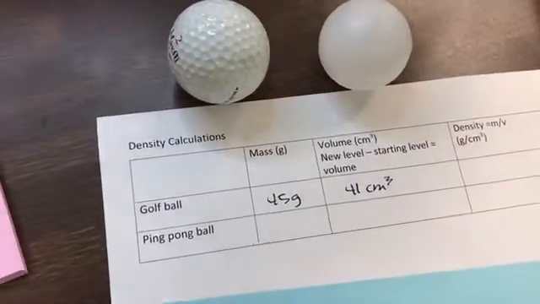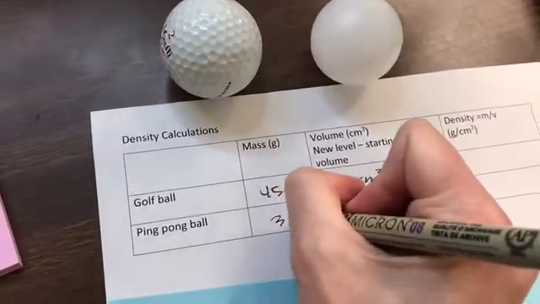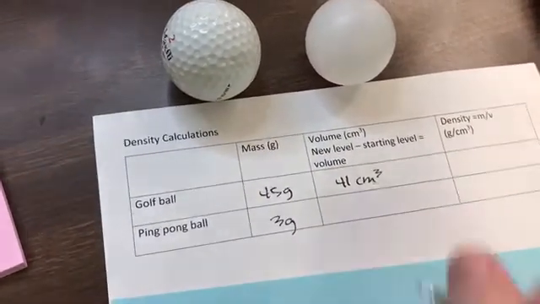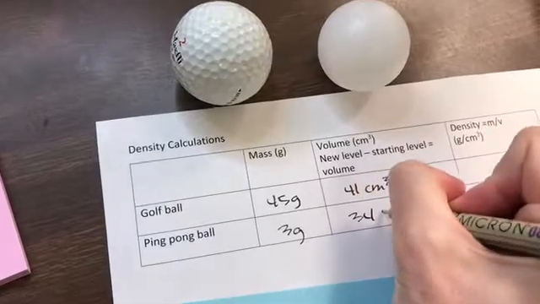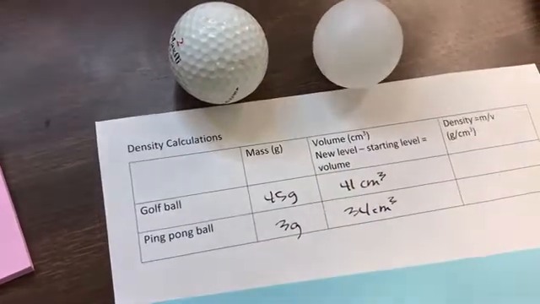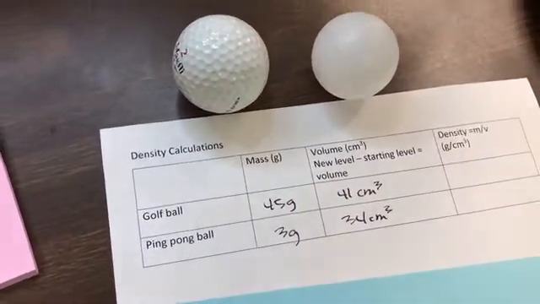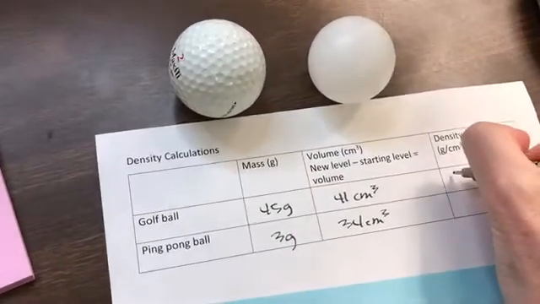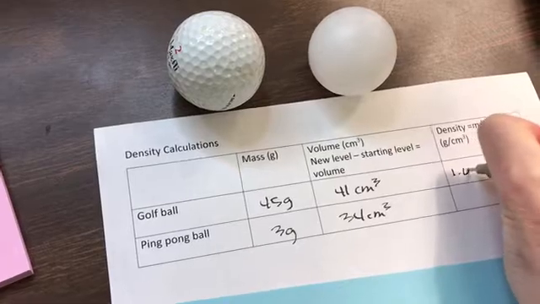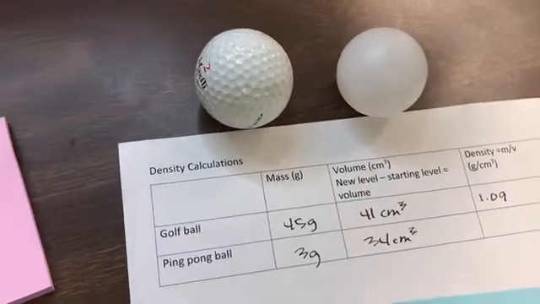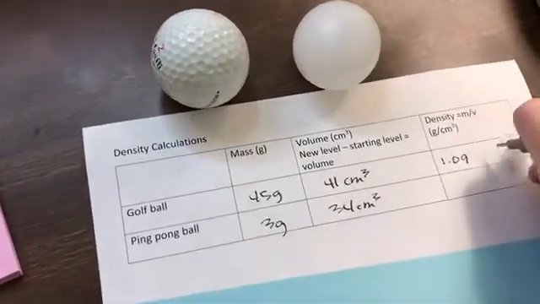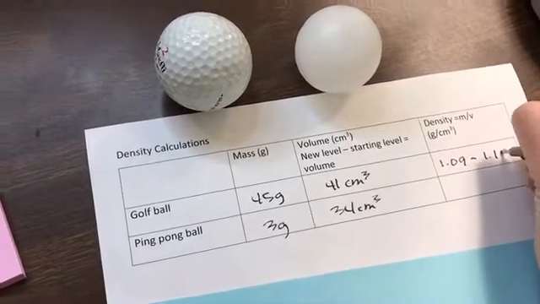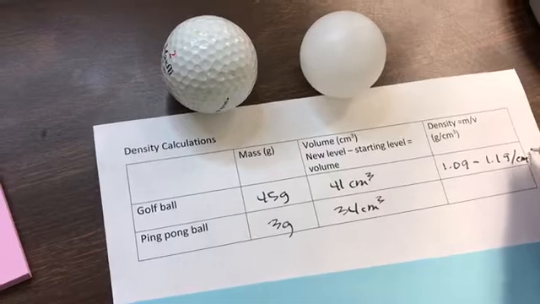And the ping pong ball's mass was 3 grams on the scale, and with water displacement, the ping pong ball's volume was 34 cubic centimeters. When you use the calculator, you put the mass in first, divided by the volume, and the density of the golf ball was 1.09, and we're going to round to 1.1 grams per cubic centimeter.